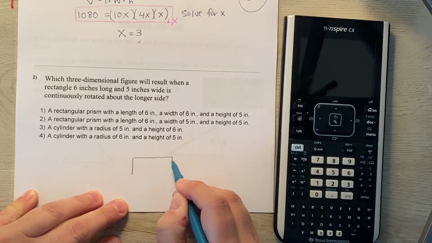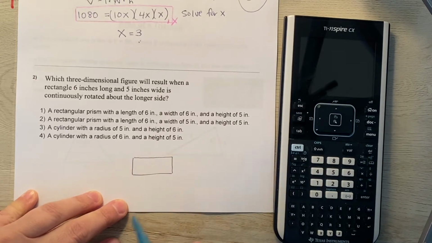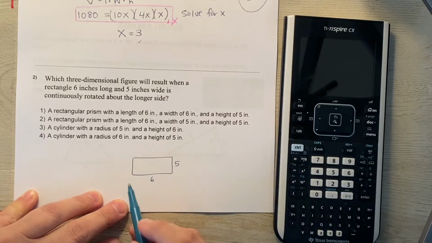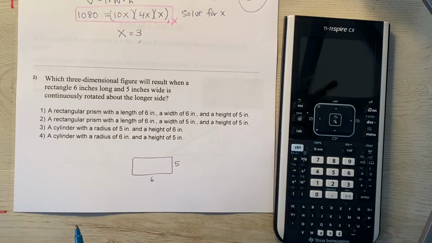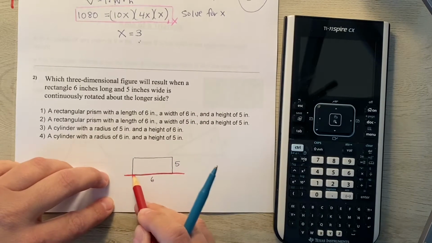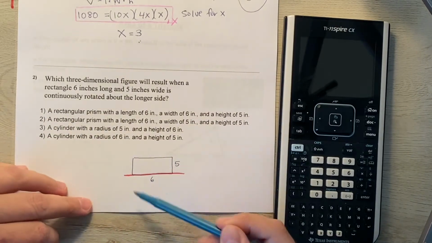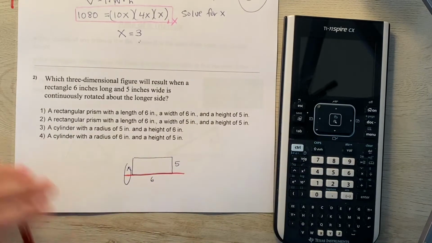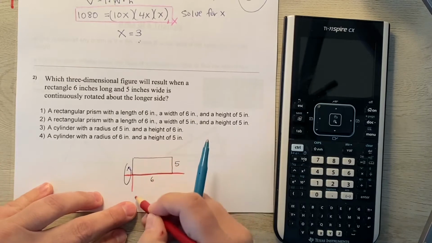Okay, here's a rectangle, 6 inches long and 5 inches wide. And we're going to rotate it around the longer side. So it's going to be turning this way. So let's see what that would look like.